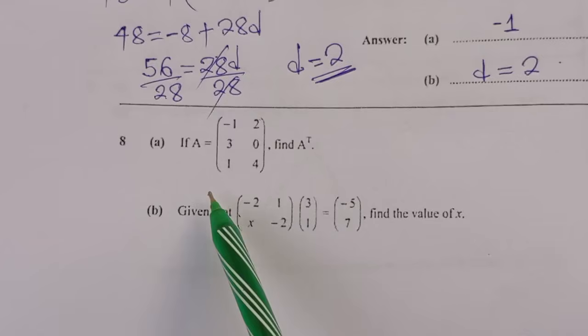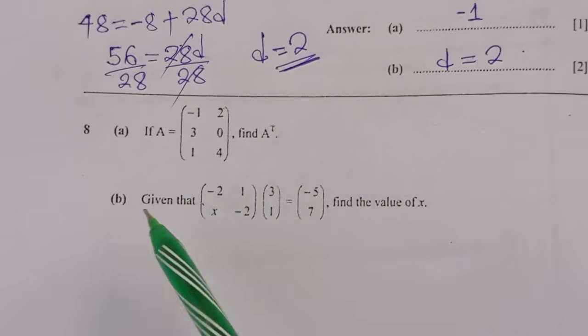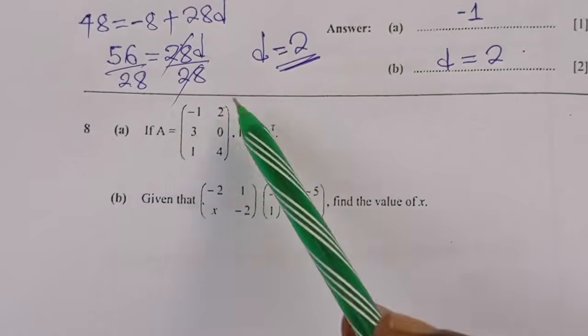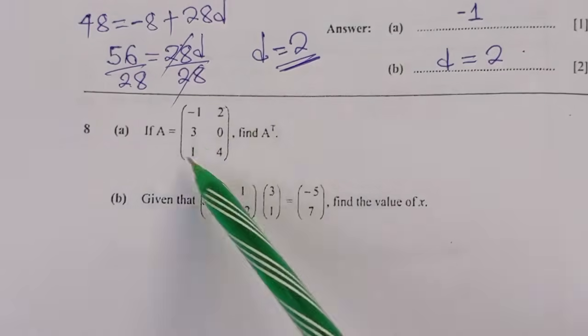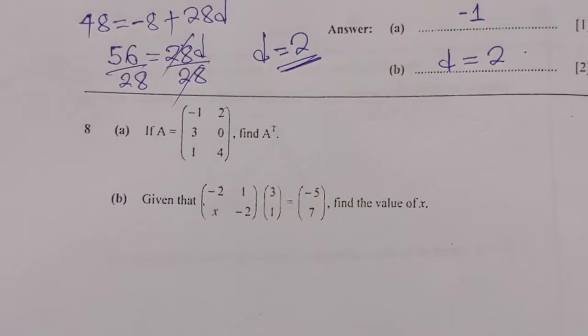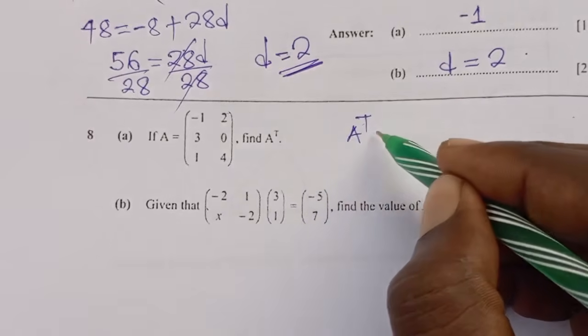I now move on to question number 8. Question number 8 is saying, if matrix A is equal to this, find the transpose of that particular matrix. How do we find the transpose of a matrix? A transpose is equal to what?